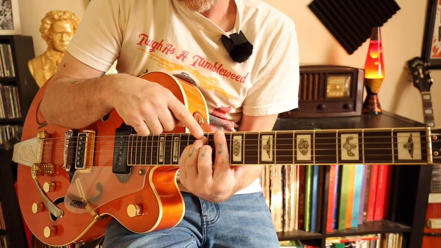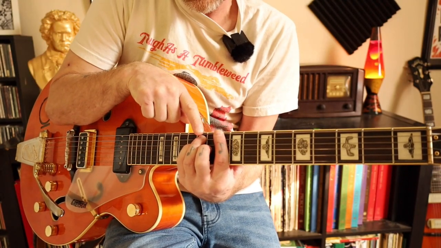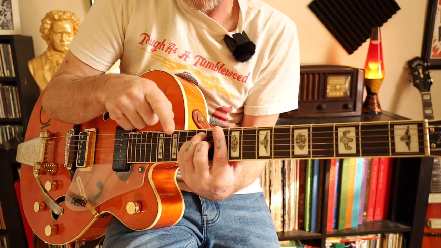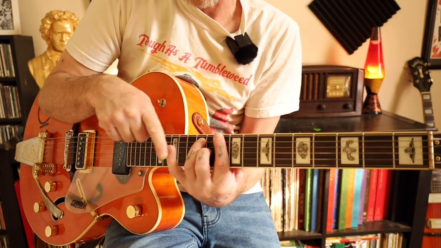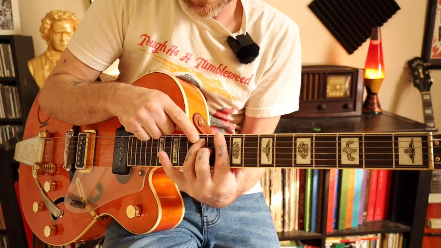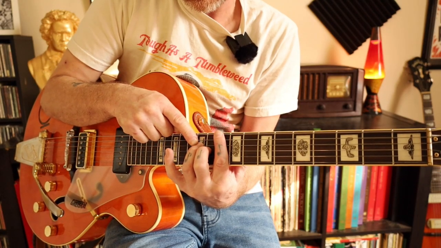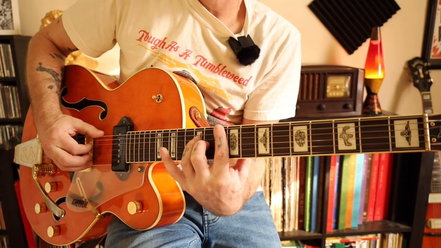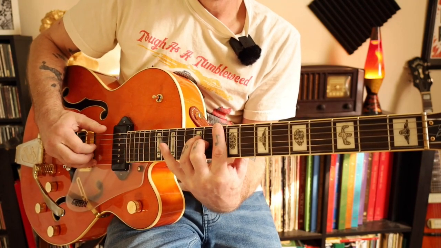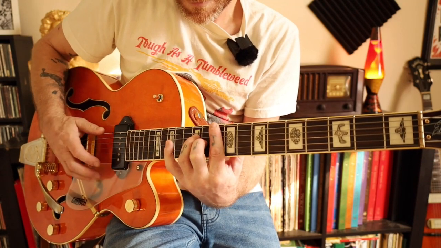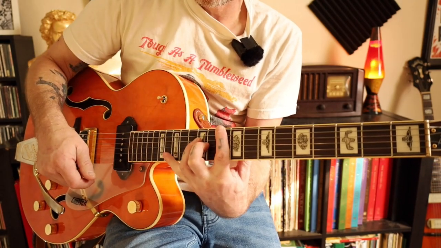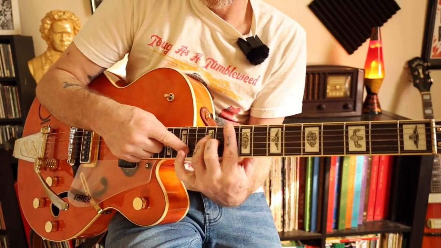So what I'm doing is I'm taking my, see my ring finger? I'm taking that off. Think about it like this. I'm going to take my pinky off, and my ring finger is going to go where my pinky was. So now I have an octave. Right? Everything else is the same. And now my pinky is okay to scoot around and hit these extensions up here.